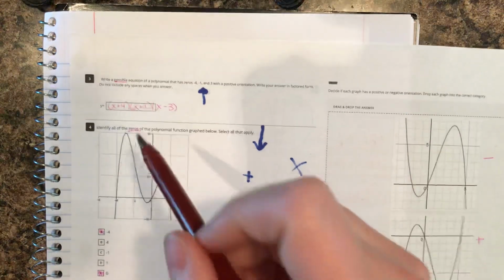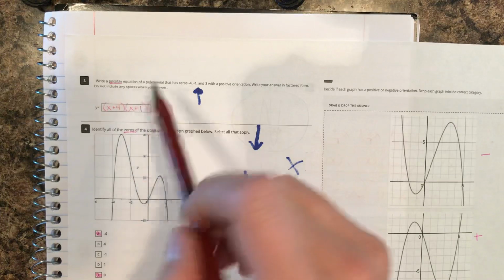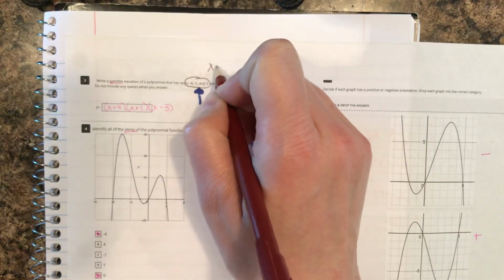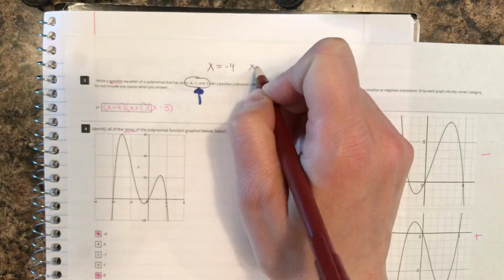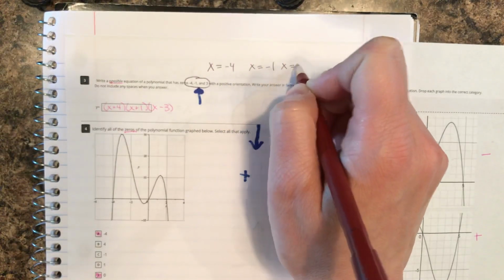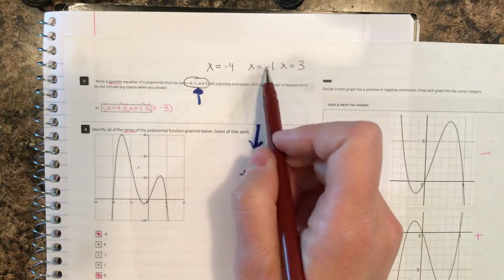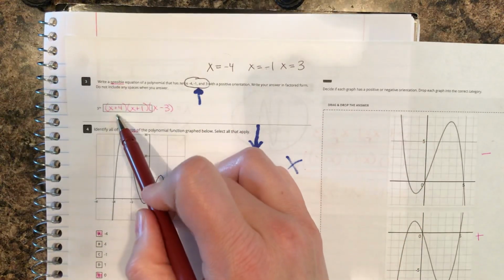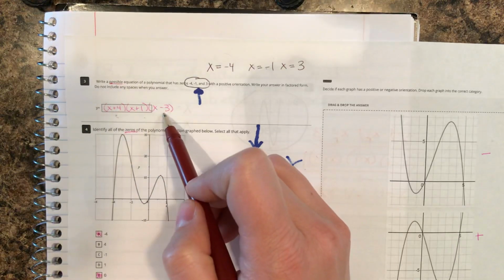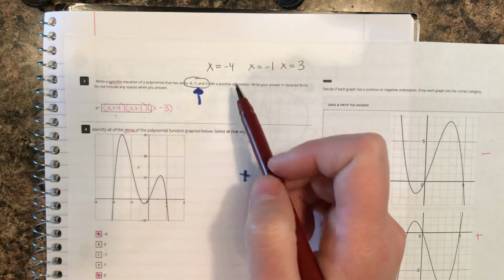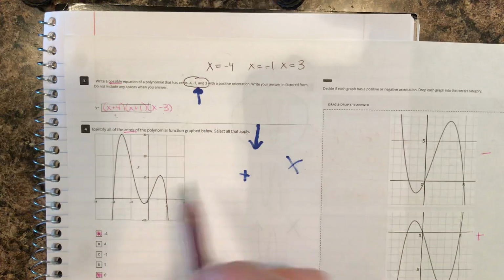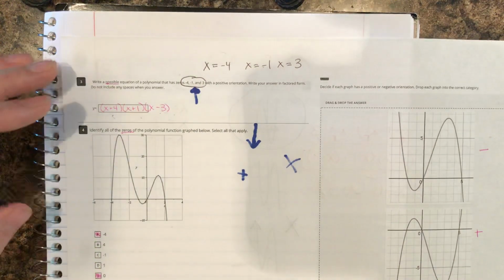I apologize for that. Number 3 says write a possible equation if the zeros are x equals -4, x equals -1, x equals 3. So remember, in order to write an equation, you just flip it to the other side: x plus 4, x plus 1, x minus 3. So the factors are opposite of the zeros. And what you're seeing on a graph are the zeros.